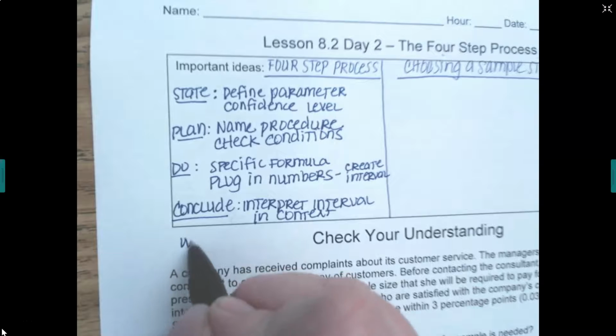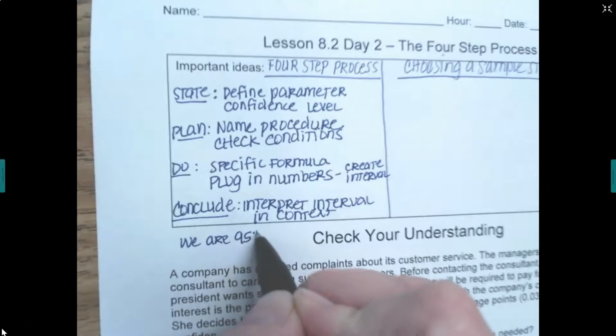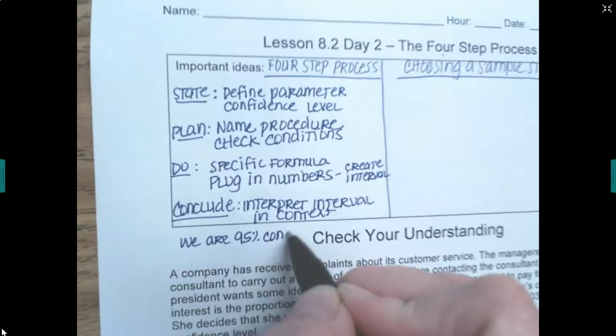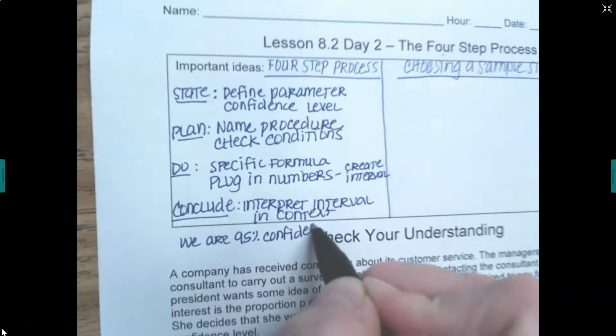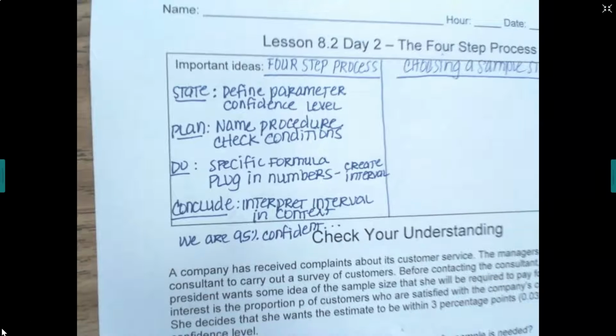And remember, that's like we are 95% confident. That one. All right. This is our very formal process, and this is as streamlined as I can get it. Okay, so this is what we need to be doing each time.